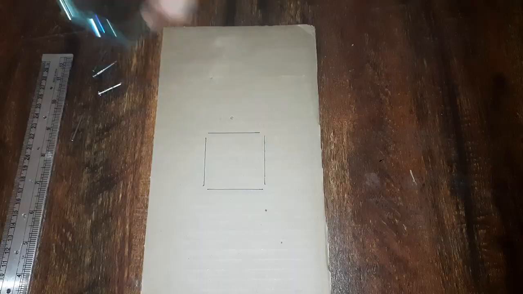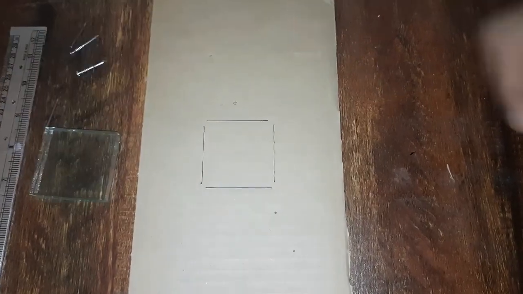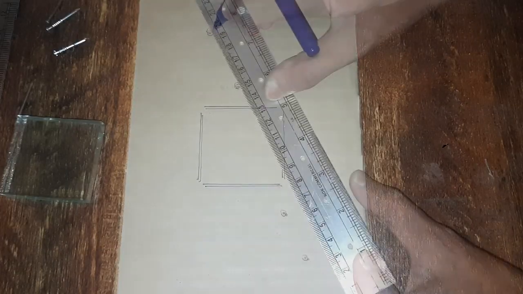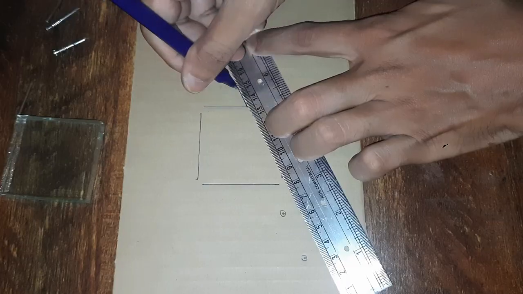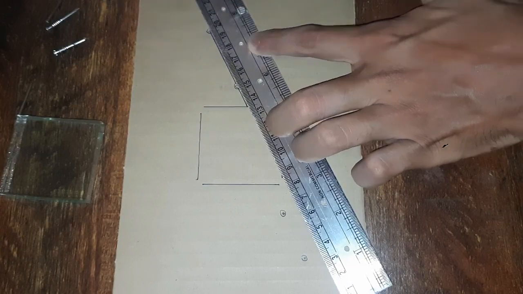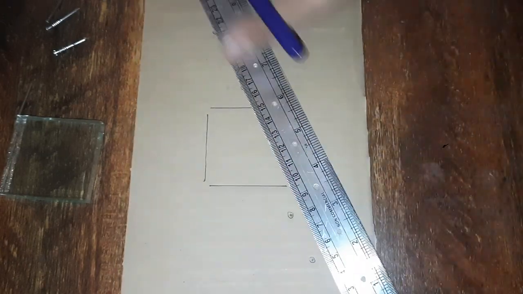You can also join the edges, and I'm encircling the points where the pins, the iron nails, were attached, and I will join the first 2 like this. Alright, now I will join the other 2.